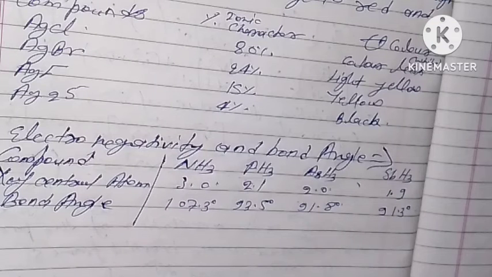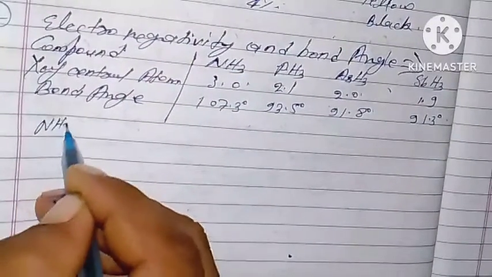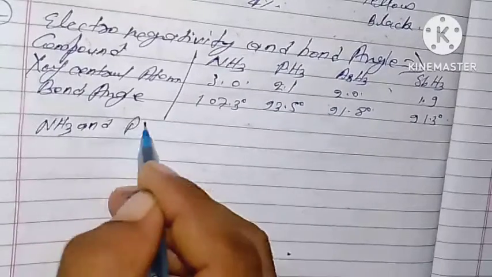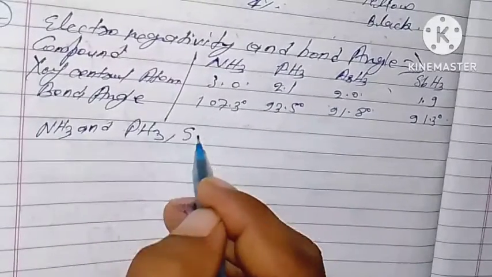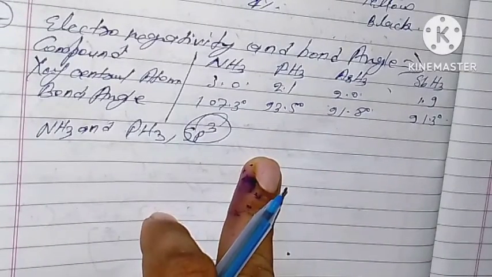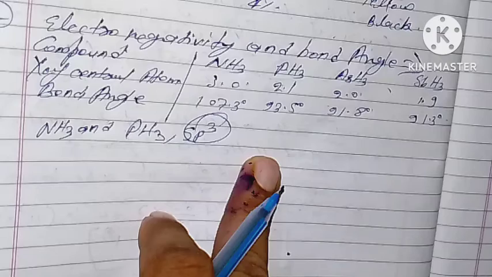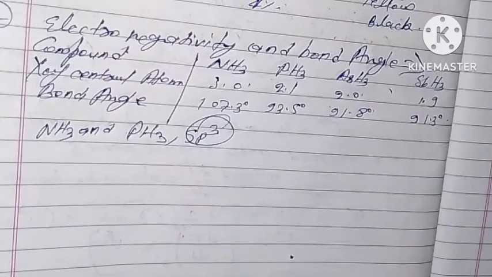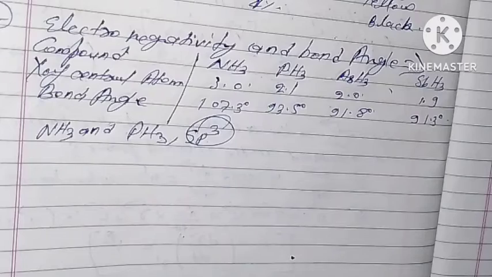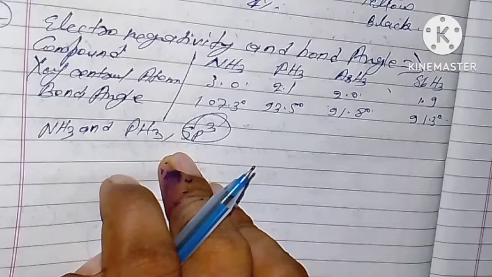In the case of NH3 and PH3, sp3 hybridization takes place. Both contain one lone pair also, but the bond angles differ from each other. This is explained as follows.